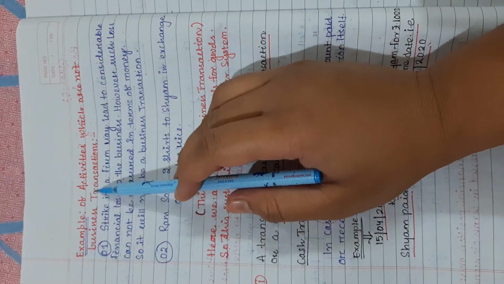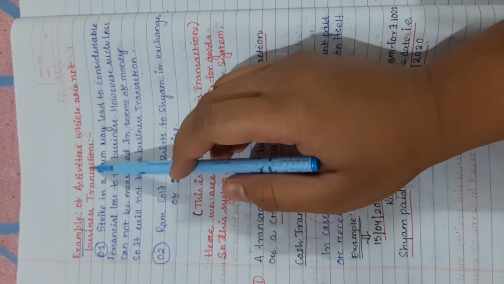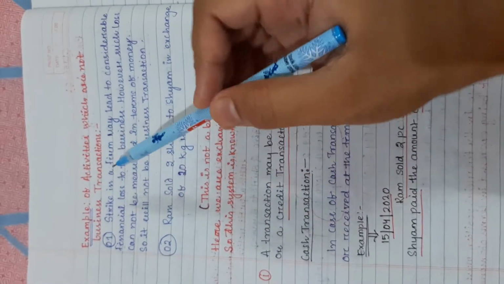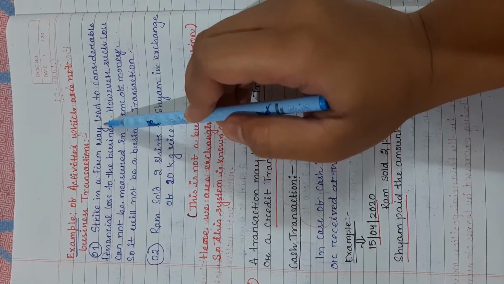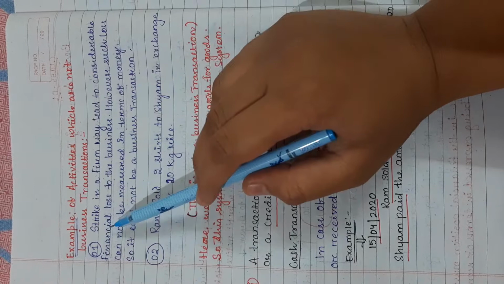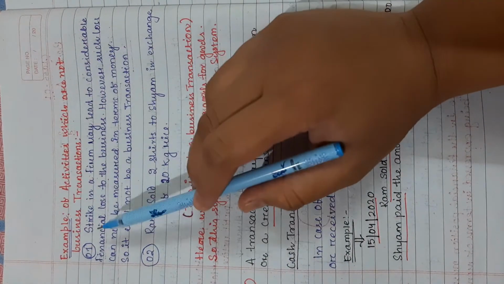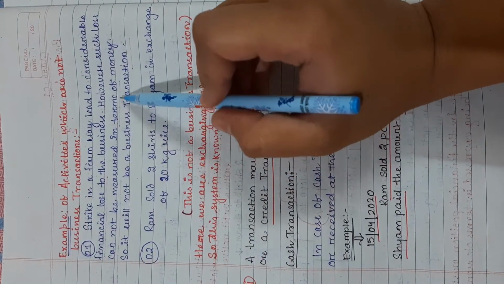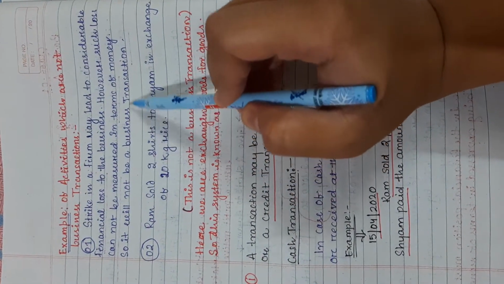Now we will go through some examples of non-economic activities or non-business transactions. So here, in the first example, it is saying a strike in a farm may lead to considerable financial loss to the business. However, such loss cannot be measured in terms of money, so it will not be a business transaction.